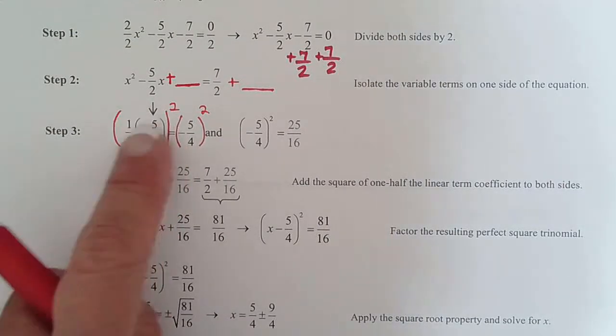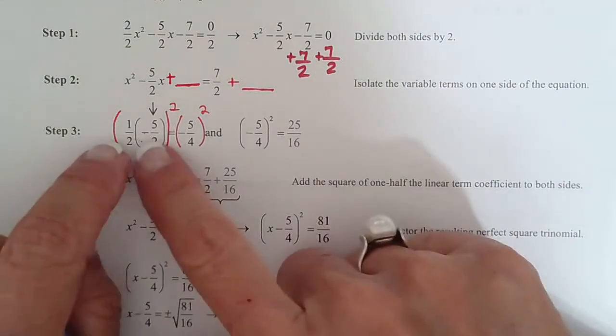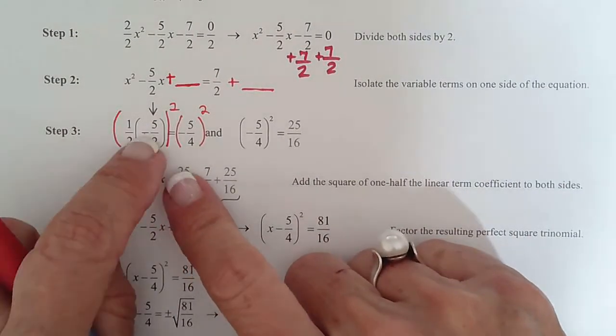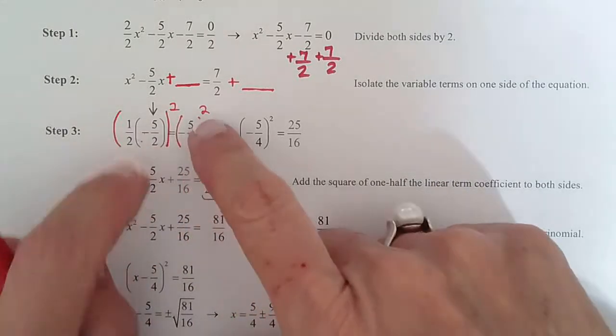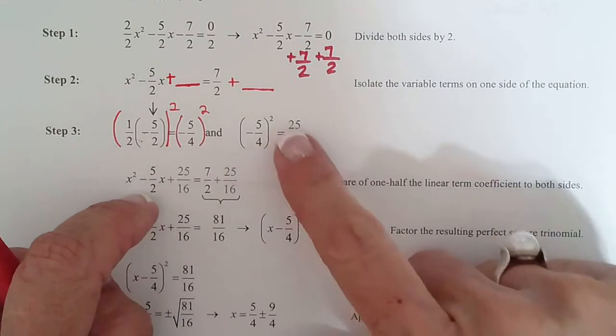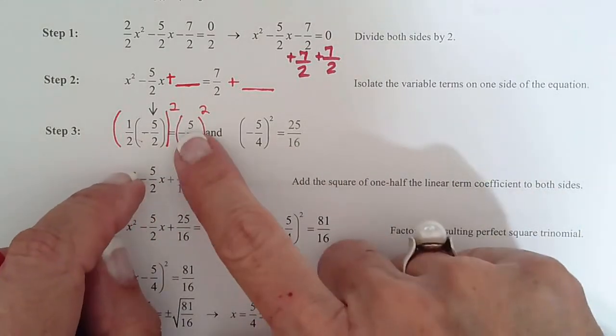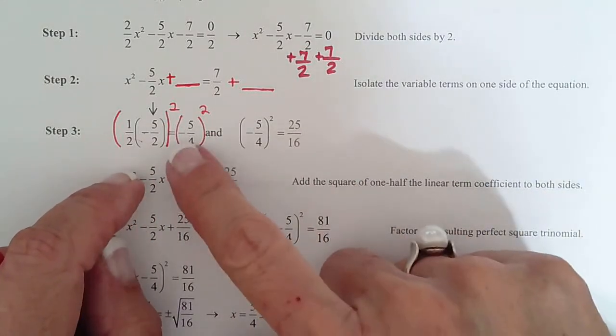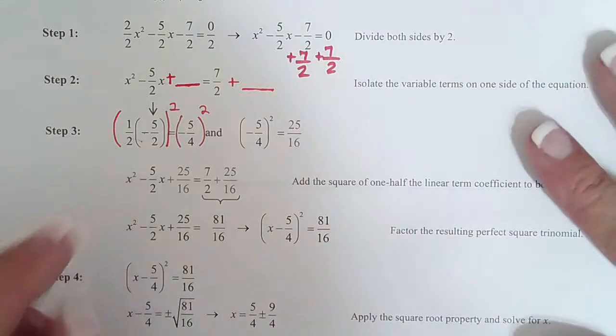And then you can either do this on your calculator or in your head. It's pretty easy to do in your head. A positive times a negative is negative. 1 times 5 is 5. 2 times 2 is 4. And then we square it. Negative times a negative, positive. 5 times 5, 25. 4 times 4, 16.